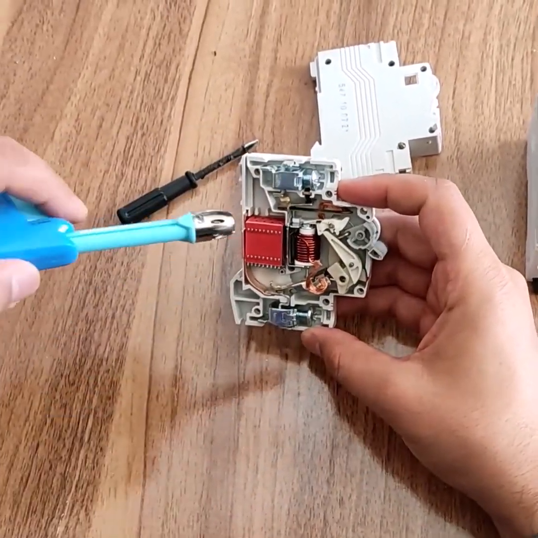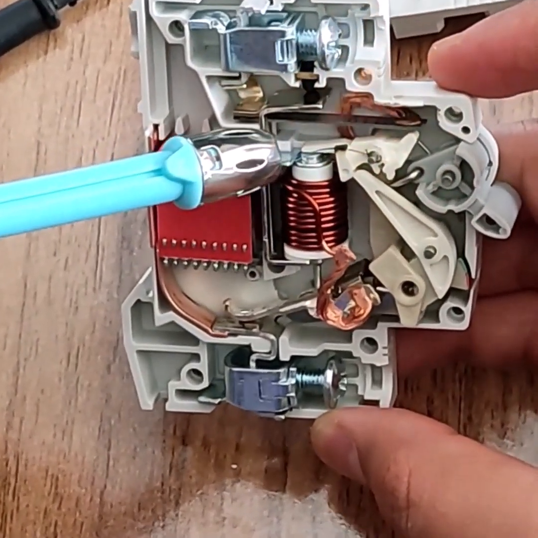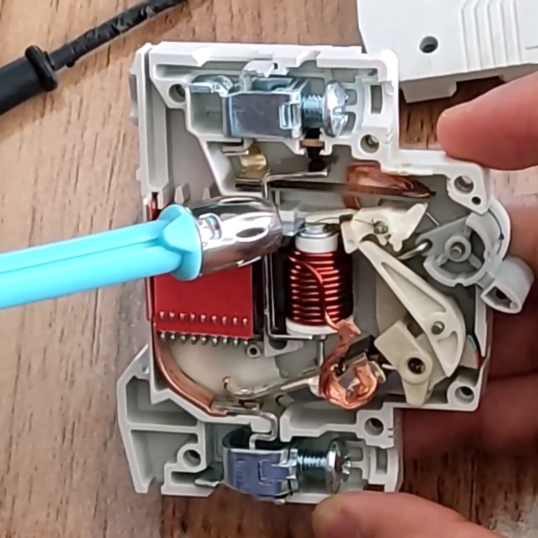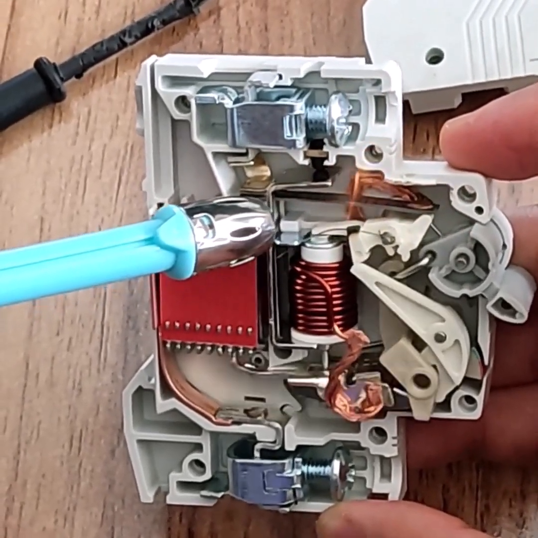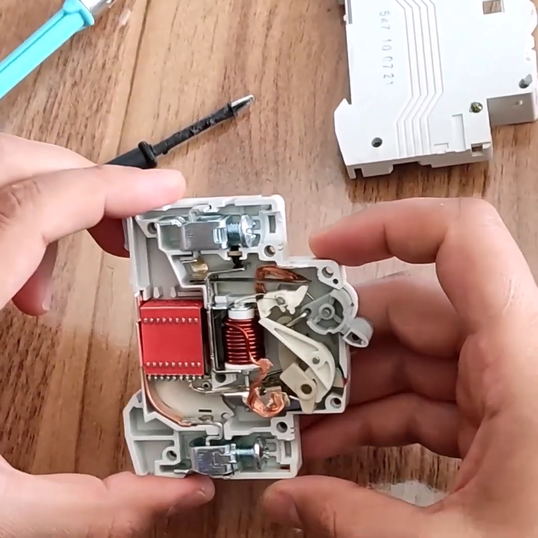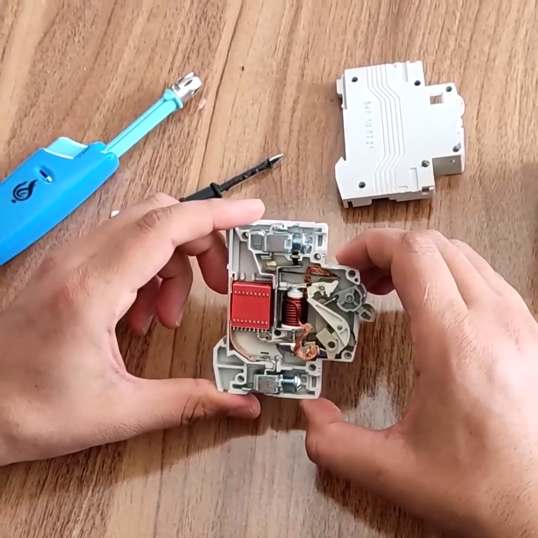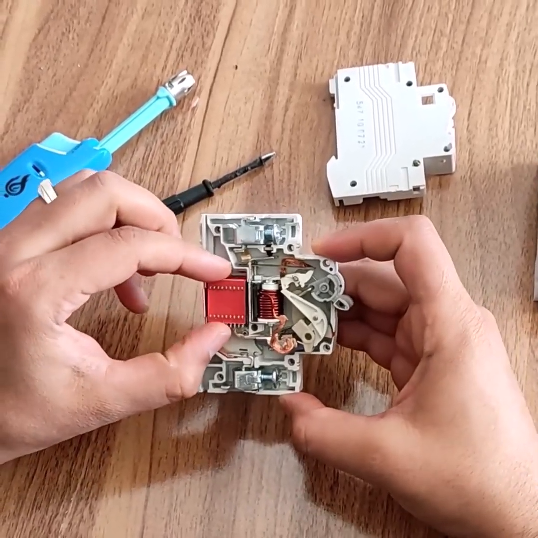Now, this bimetal again, as it heats up, this distance decreases until the MCB switch cuts off. Well, these are two uses of this MCB device.